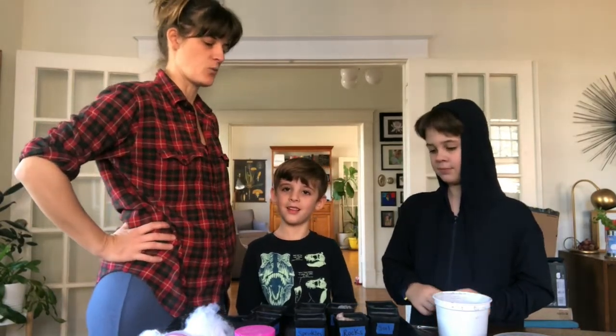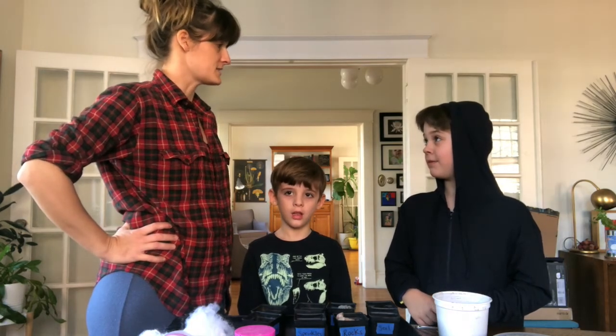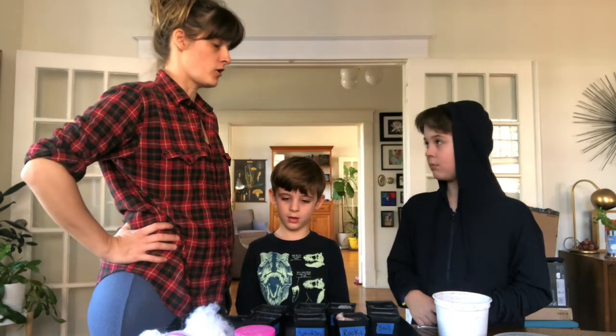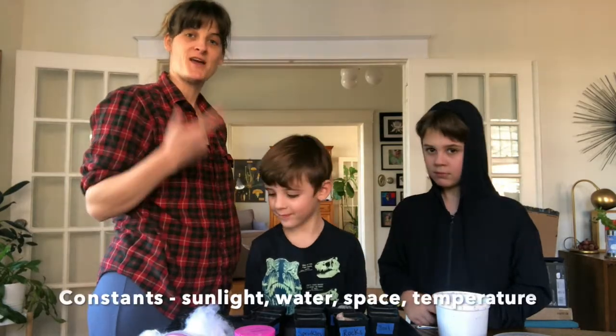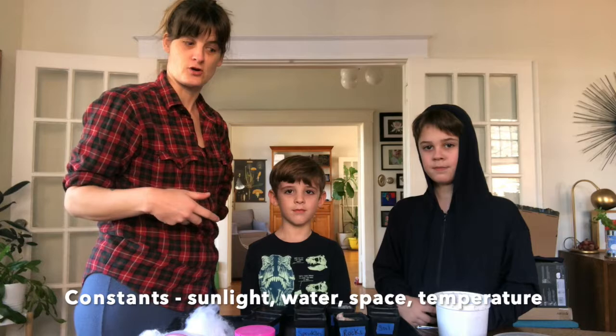How long are they going to go? That's a great question. I think I'm going to see what they look like after 2 weeks. Where are they going to go? I'm going to put them in a sunny window. They're all going to get the same amount of sun, the same amount of water, the same amount of space, the same temperature, and we'll see what they look like after 2 weeks.